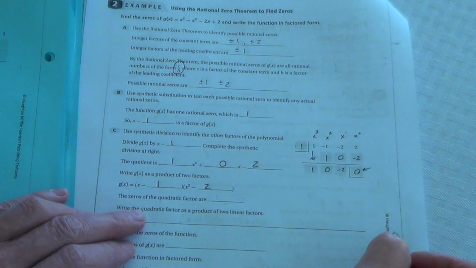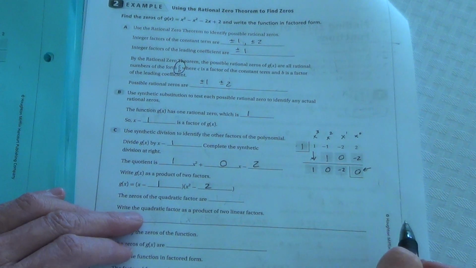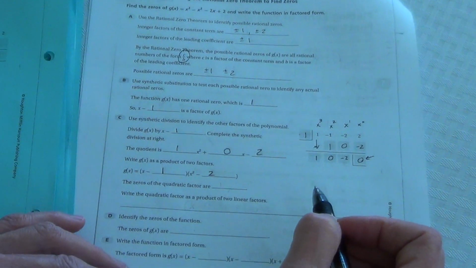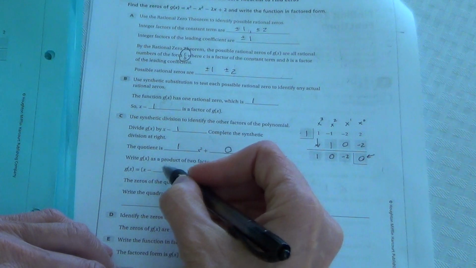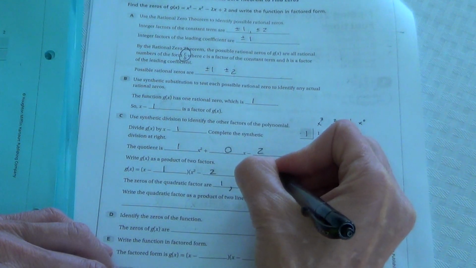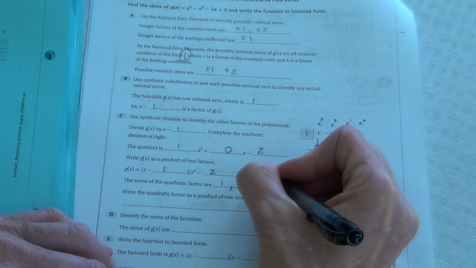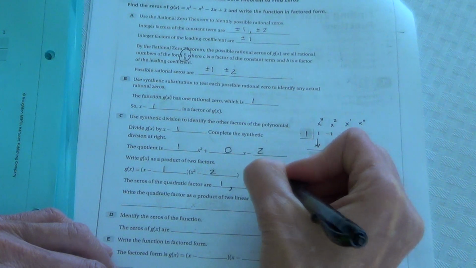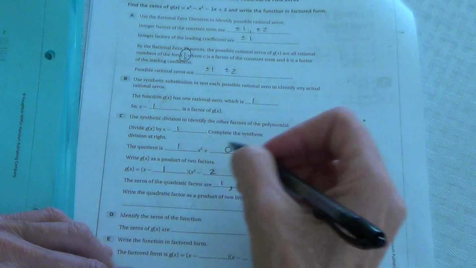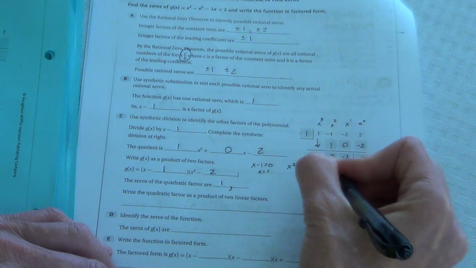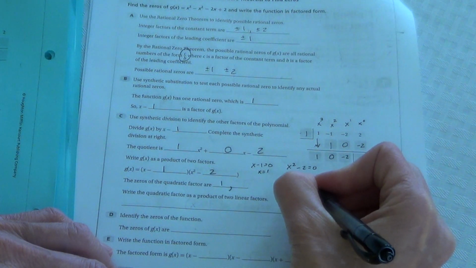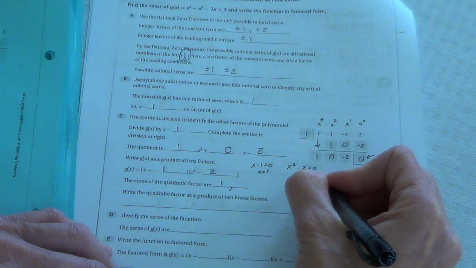The zeros of the quadratic function are, okay, let's go ahead and figure out these others. We've got 1. We know that's 1 because x minus 1 equals 0. Get x alone, we would have x equals 1. Now x squared minus 2 equals 0. We would add 2 to each side, we'd have x squared equals 2.